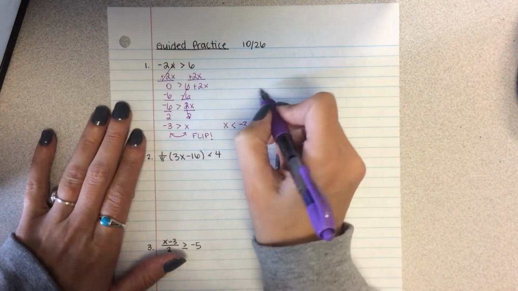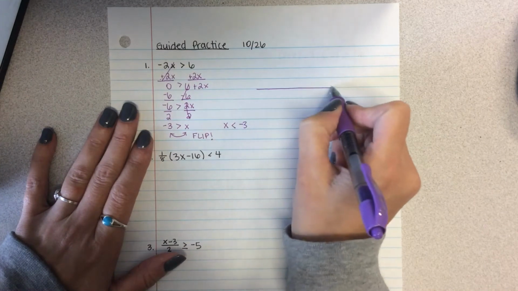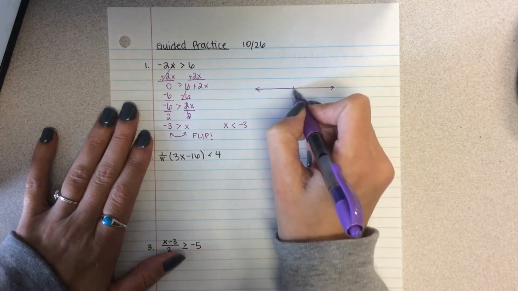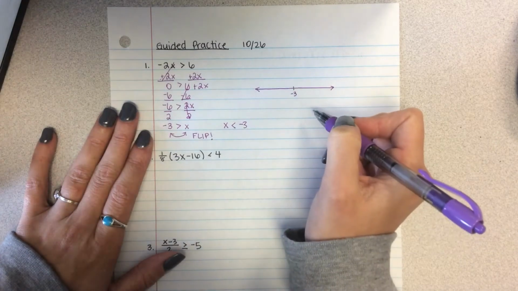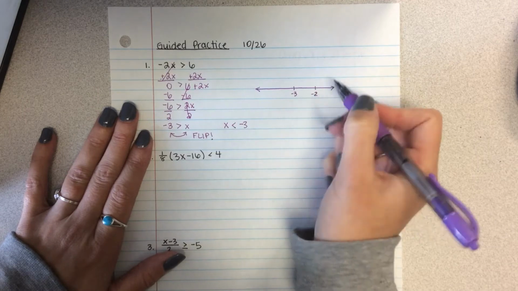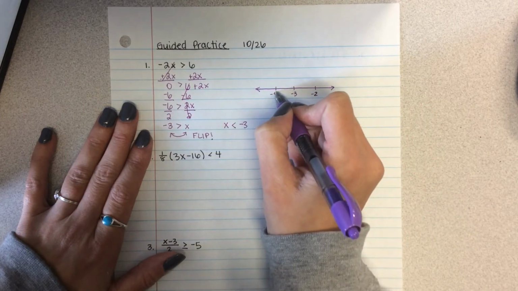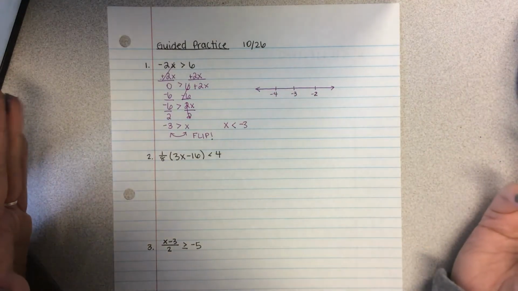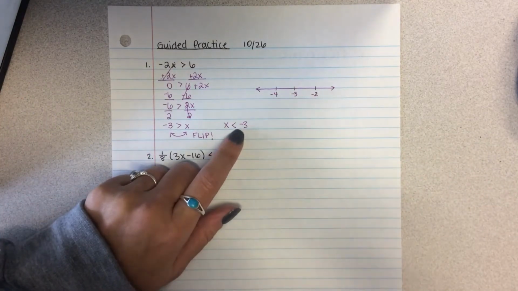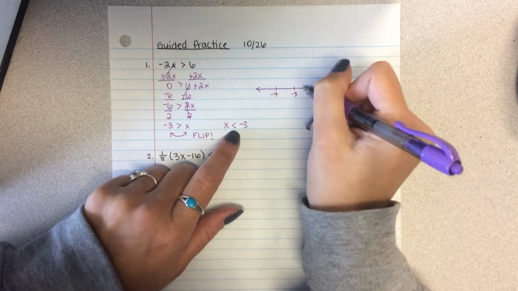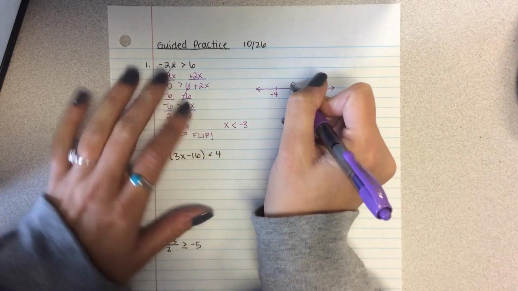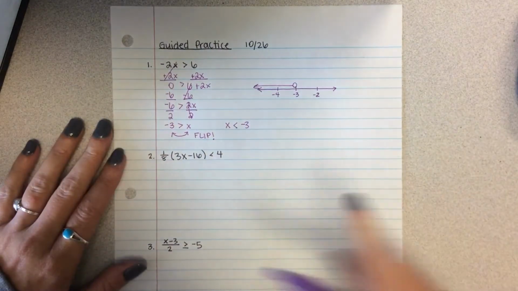Now we want to draw our number line, and I'm going to tell you that it's quite easy to draw these if you have to. Just put negative 3 in the middle, and then we've got negative 2 there and negative 4, and that's really all you need on your number line to graph these, at least for now. So we have a point at negative 3, no line underneath, so it's open, and then it's less than negative 3, so less than goes to the left.